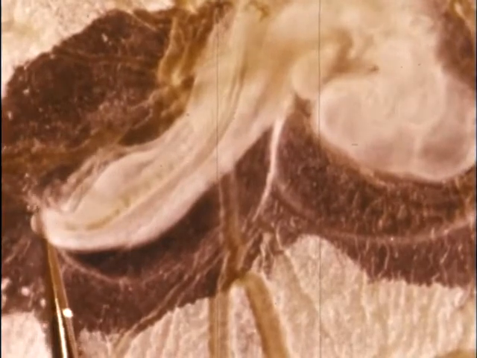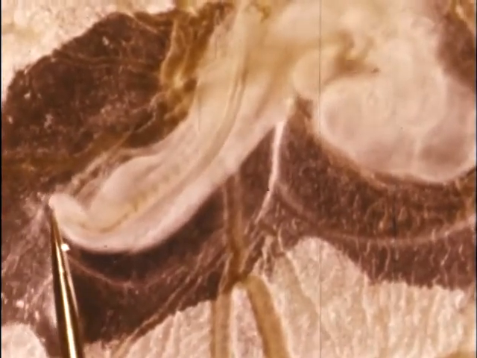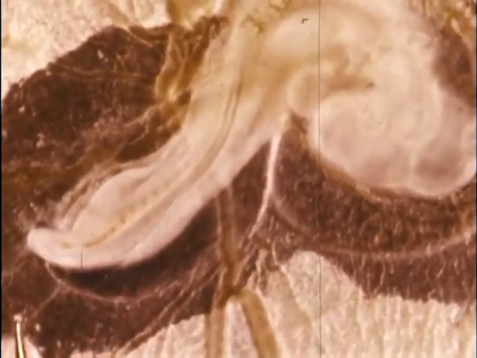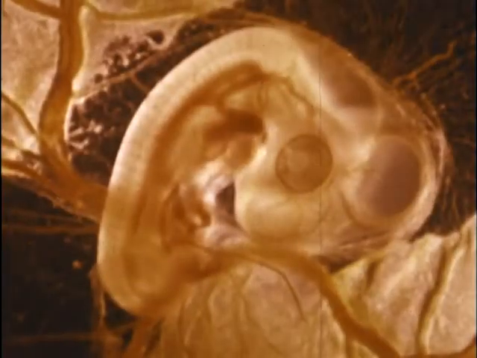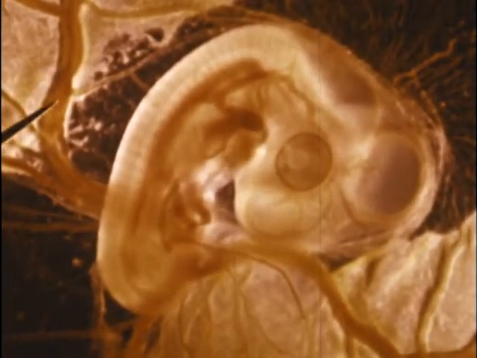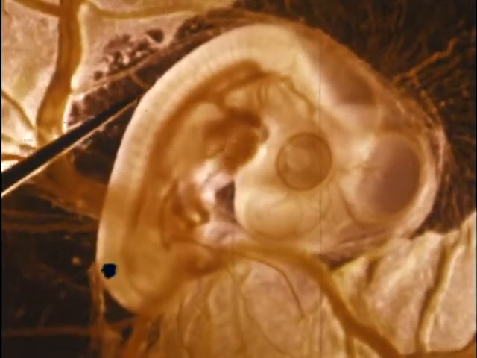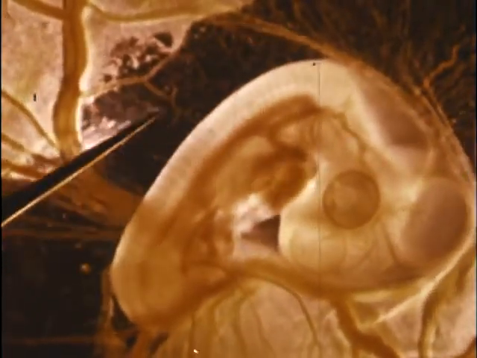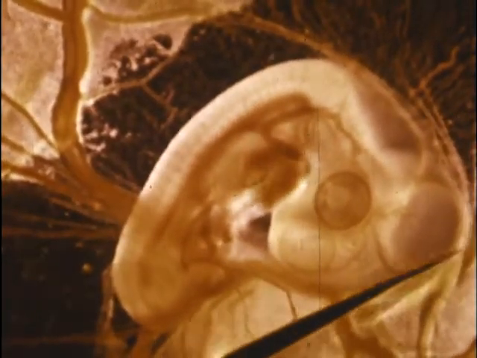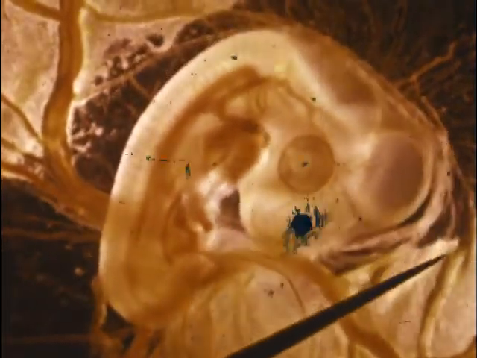The tail, head, and lateral folds continue to develop and further separate the embryo from the yolk. By the 4th day, these folds have detached the embryo from the extraembryonic tissues, except on the underside of the trunk, where body wall and intestine remain open.